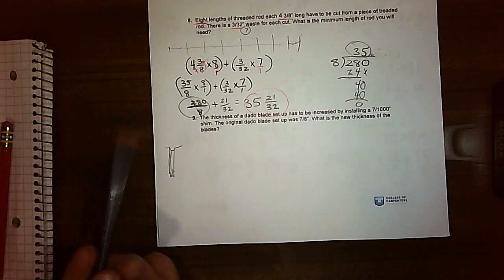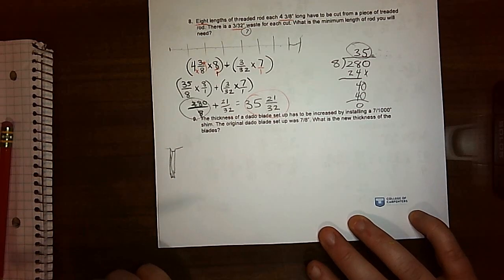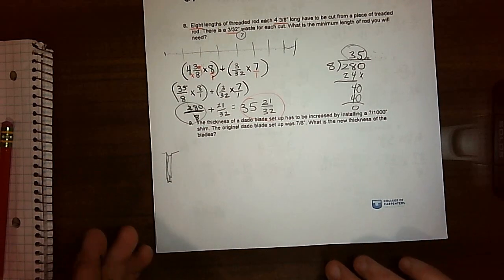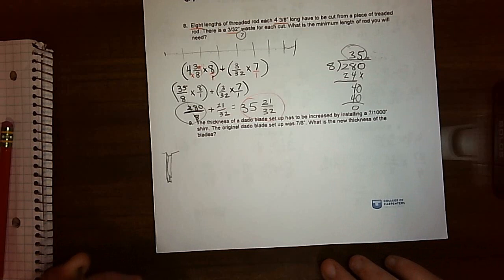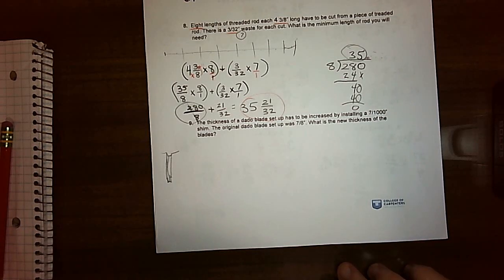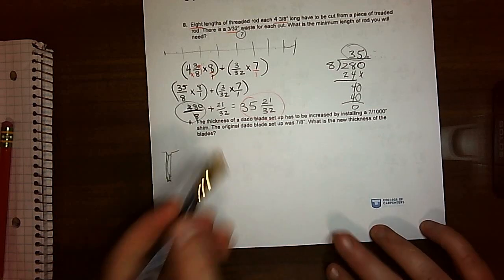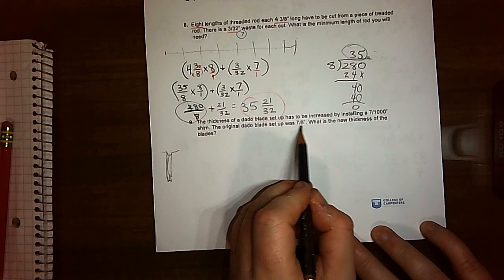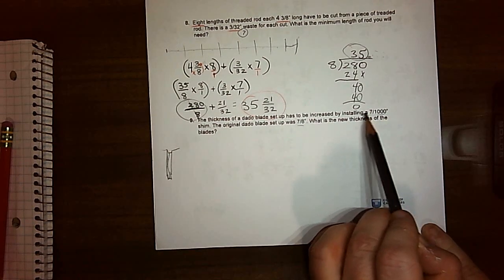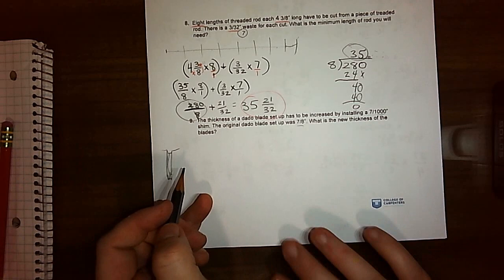So the thickness of a dado blade setup has to be increased by installing a 7/1000th of an inch shim. So extremely tiny. The original dado blade set was 7/8. What's the new thickness of the blade? Do you subtract? It's actually going to be an addition, because the first thickness of the blade was this, and I'm putting in a shim of this much. So what's the new thickness of that blade?